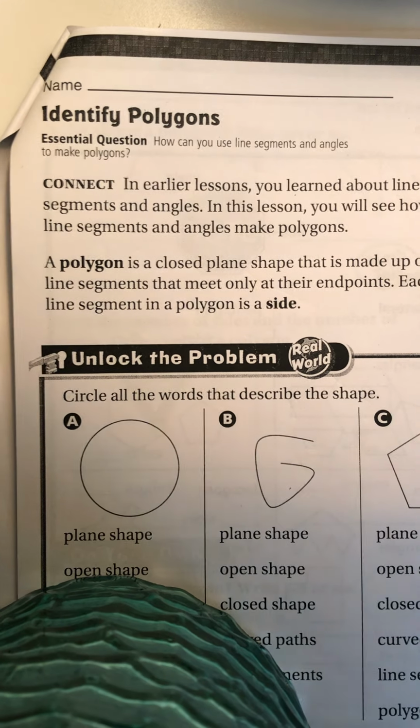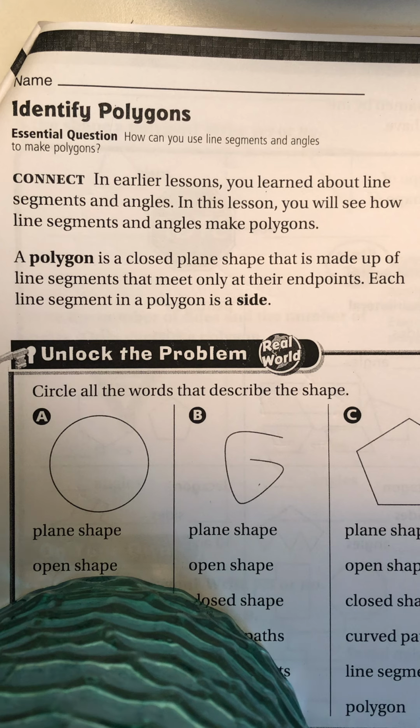Okay, my friends, so let's connect. Here underneath that essential question, it says, in earlier lessons, you learned about line segments and angles. In this lesson, you will see how line segments and angles make polygons. Then it goes on to tell you, a polygon is a closed shape that is made up of line segments that meet only at their endpoints. Each line segment in a polygon is a side. Now, this is the same thing I just showed you in my poster that I made. So now let's go through this page, 709, and answer these questions.